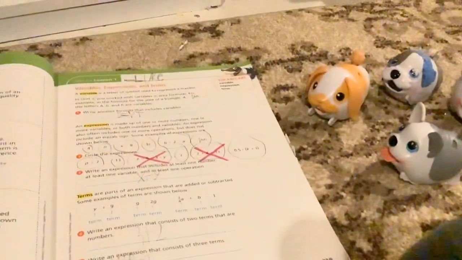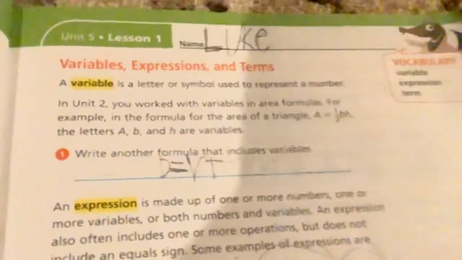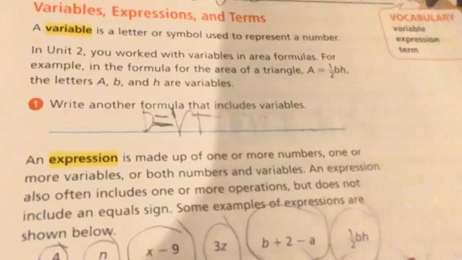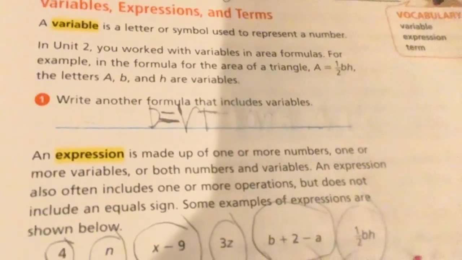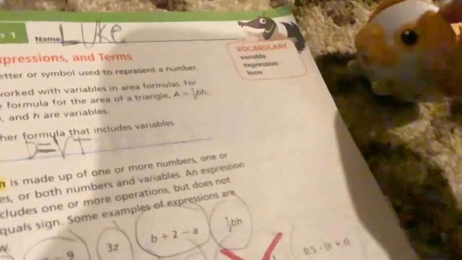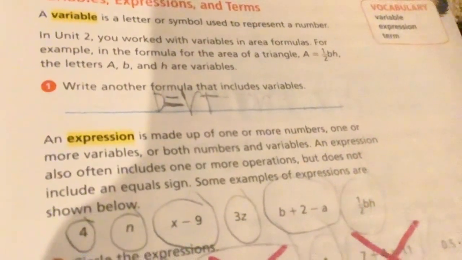We are going to introduce variables, expressions, and terms. A variable is a letter or symbol used to represent a number. In Unit 2, you worked with variables and area formulas. For example, in the formula for the area of a triangle, A equals 1/2 bh, the letters A, b, and h are variables. Remember finding the areas of triangles in Unit 2? We just had to do 1/2 times bh. So yeah, A, b, and h are variables. It's very simple. Write another formula that includes variables.